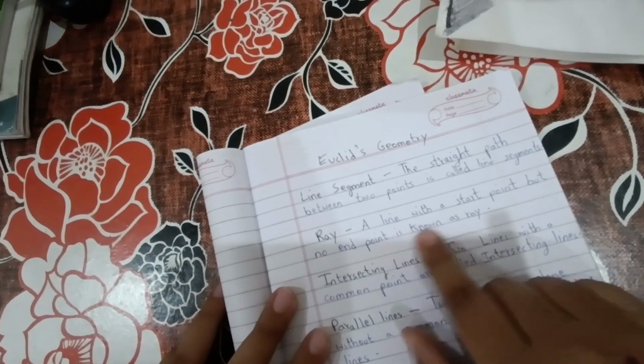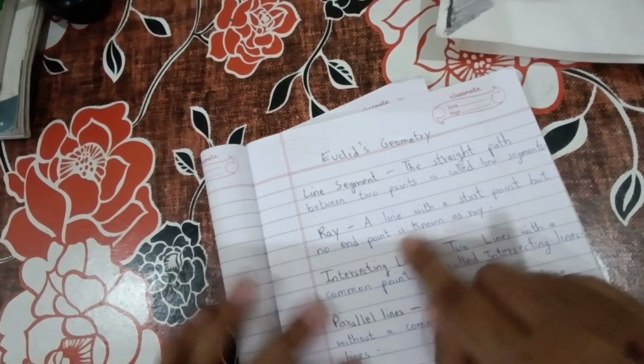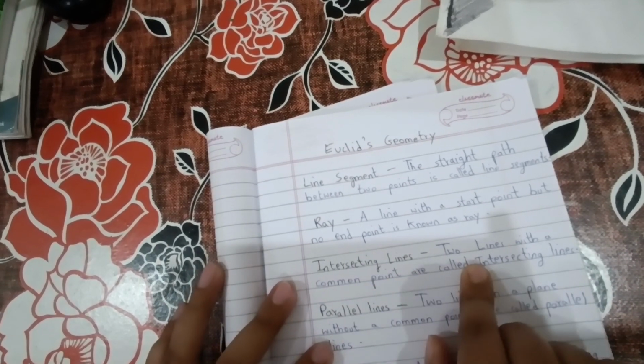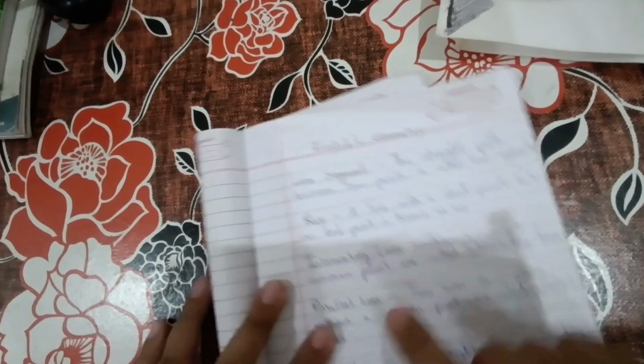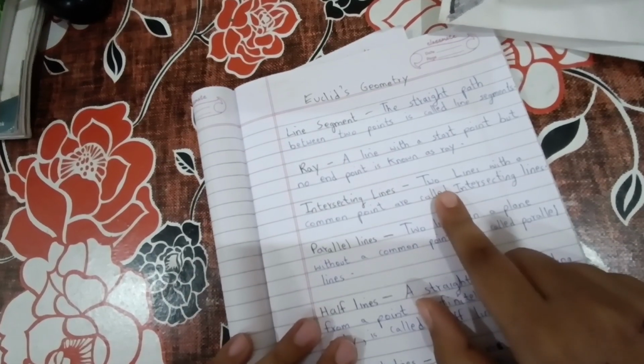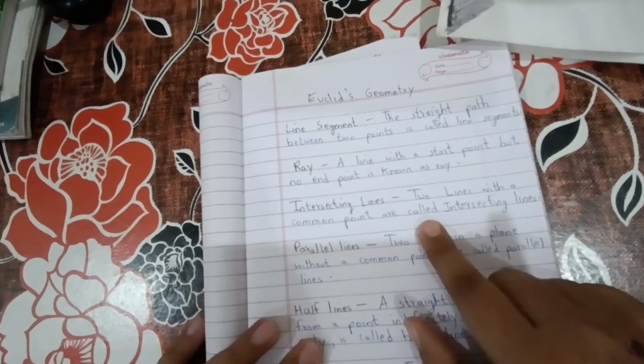Ray. A line with a start point but no end point. For example, we start a line like this and we never have an end point. It will continue. It's called a ray. Intersecting lines: 2 lines with a common point are called intersecting lines.